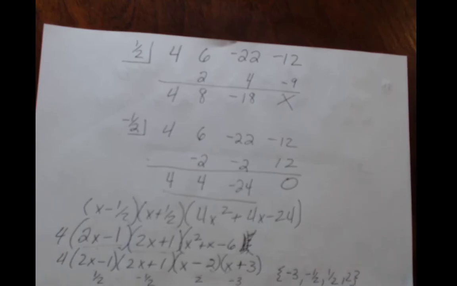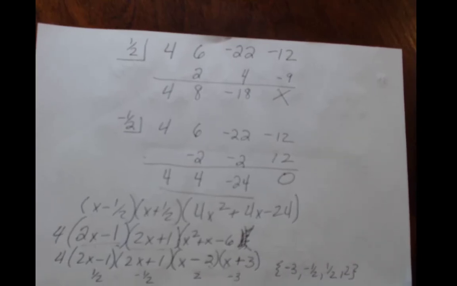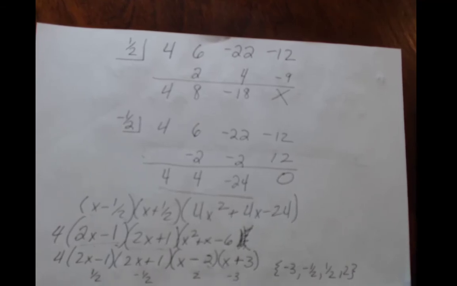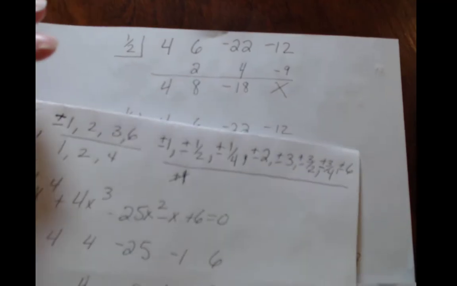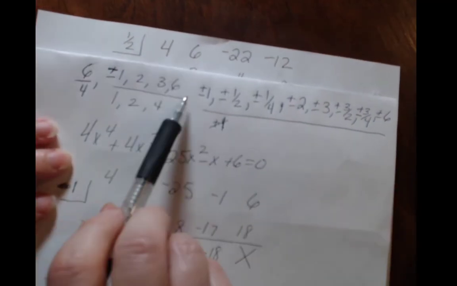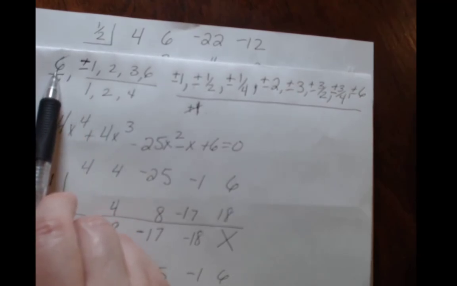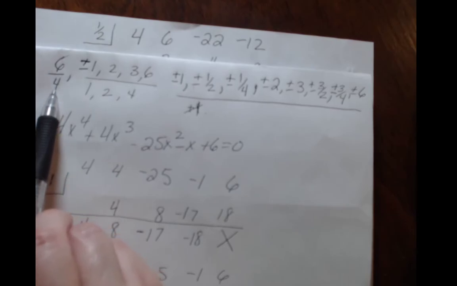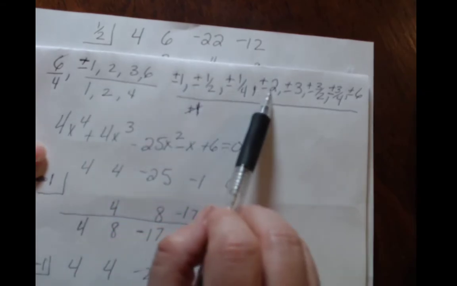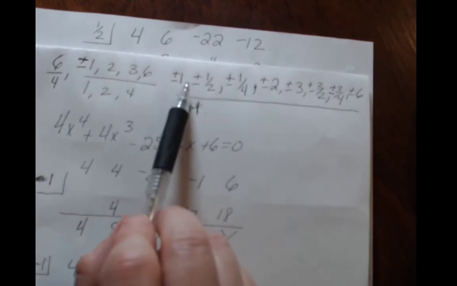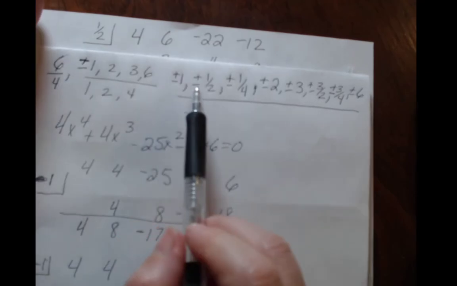Okay, so there we have the set of numbers, all the zeros for the polynomial. How did we do that? I'm going to recap. What we did is we used the rational zero theorem to find the possible zeros. The possible zeros were a ratio of the last term divided by the factors of the leading coefficient. We wrote all the possible zeros, and then we started working through them to see which ones were zeros.